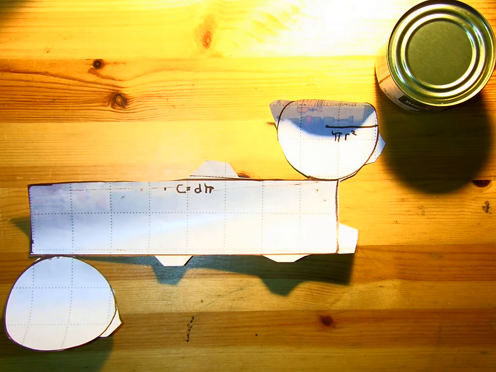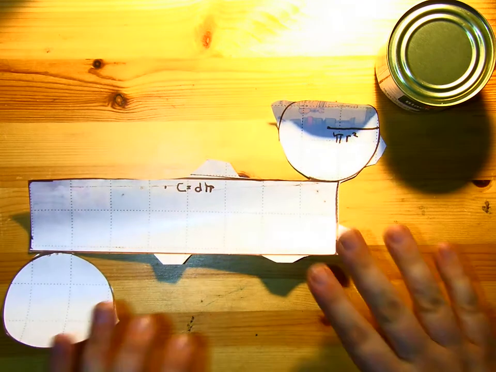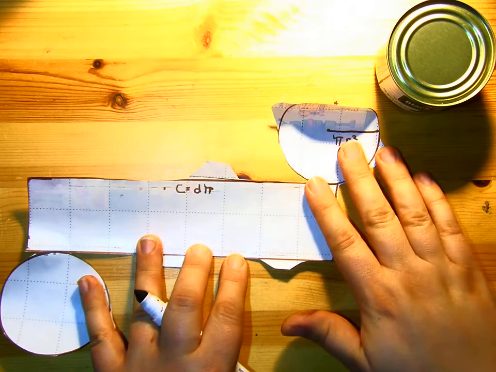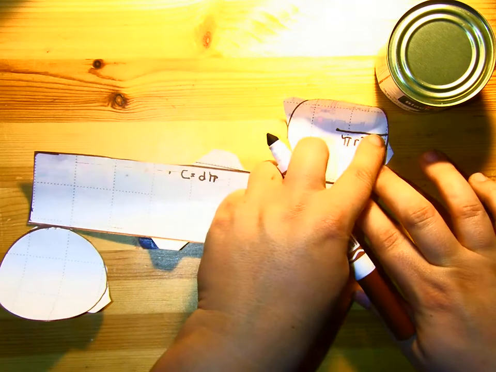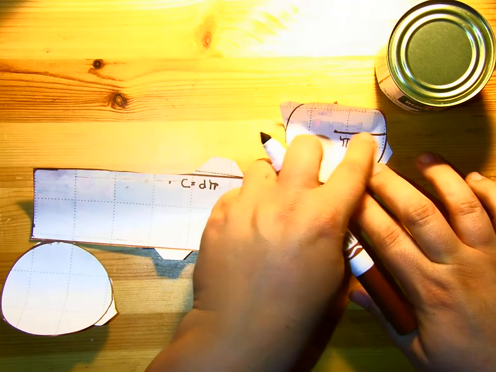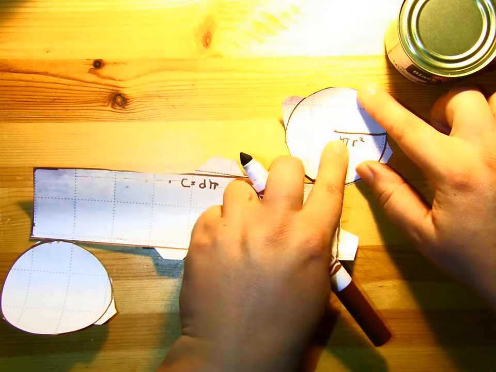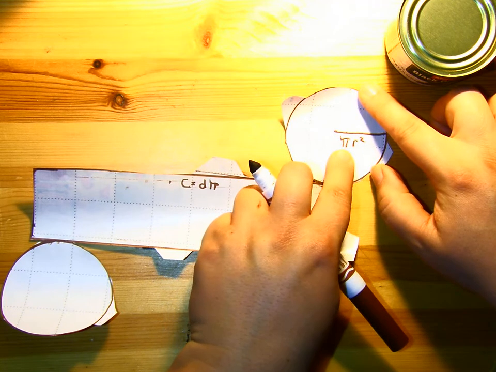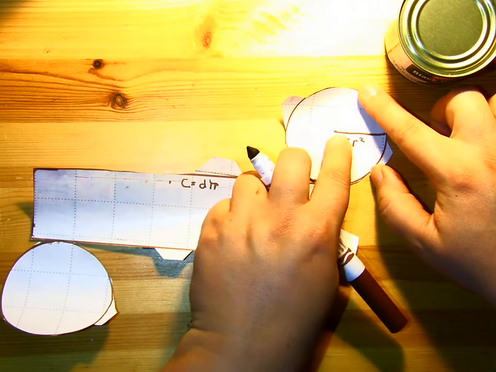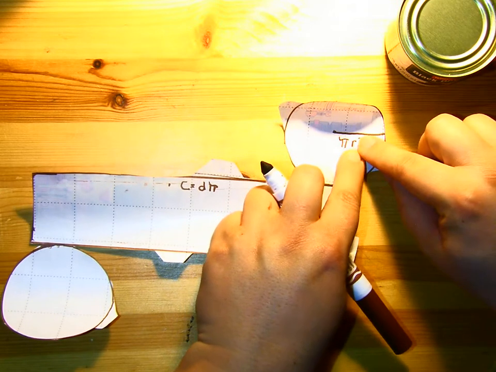Right. So I've cut it out. I have my little tabs to help me when it comes to assembling it. And I have my dot in the middle and my radius, which is the distance to go from the center of the circle to its edge. We need to remember that to find the area of a circle, it's pi r squared. Pi basically being 3.14, radius, distance from center to the edge, squared means you're going to times it by itself.